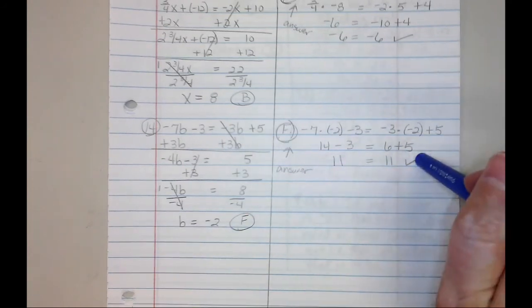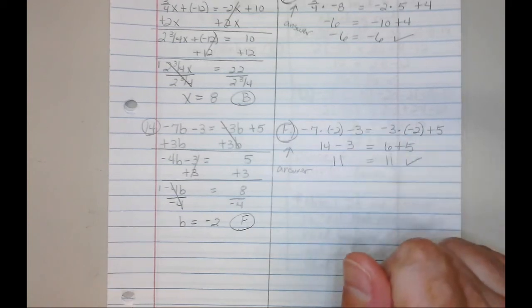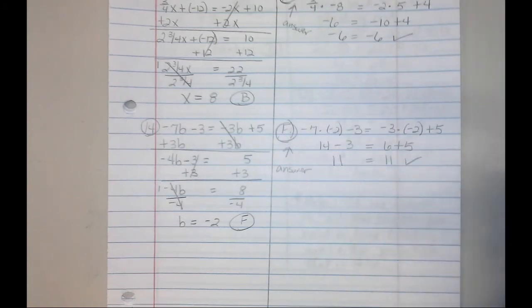When we plug it in, F works, so we check that one. The only other thing that they have is null set, but that would mean that all 3 answers didn't work, and since the first one worked, then null set can't be the answer.